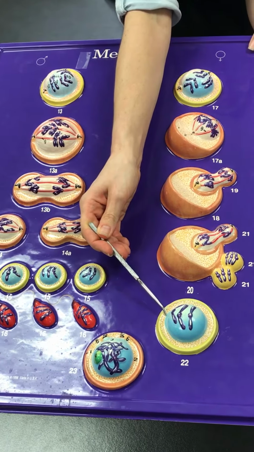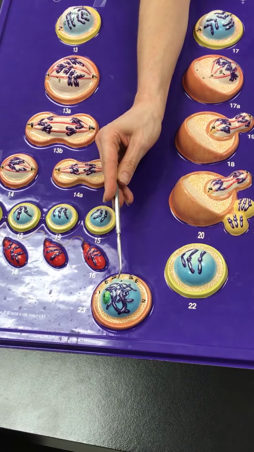ovulated into the fallopian tube, and if you have fertilization, so this is trying to show the nuclei of the sperm, as soon as the sperm goes through that zona pellucida, the secondary oocyte finishes completion and actually becomes the egg or the ovum.